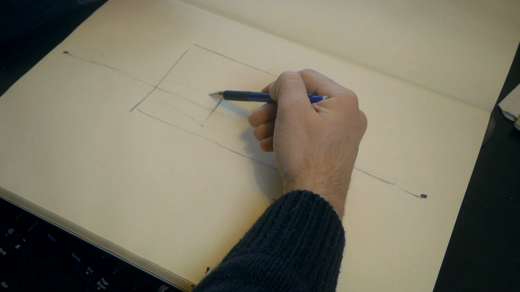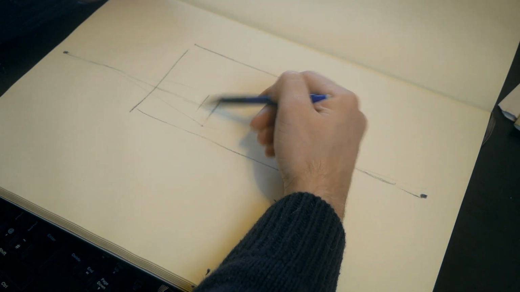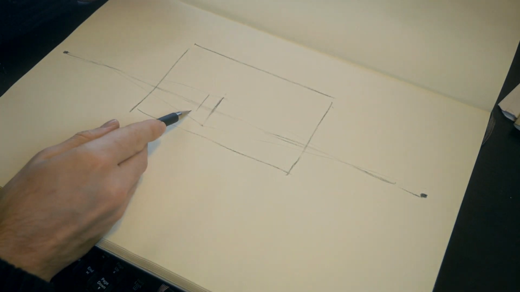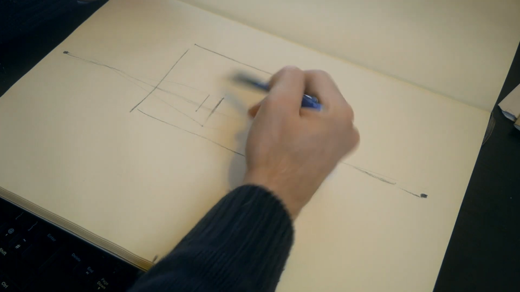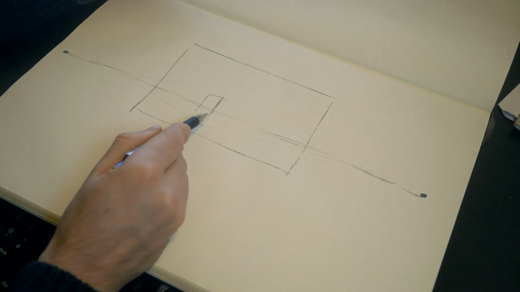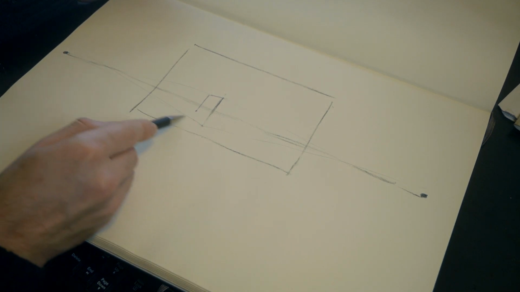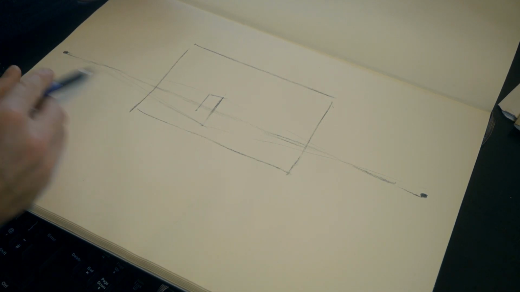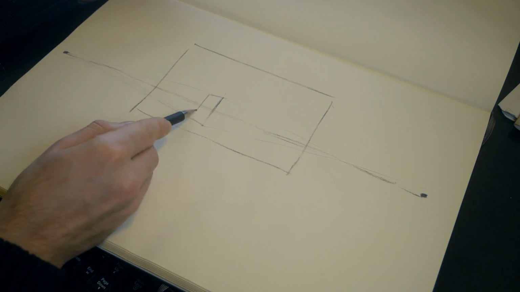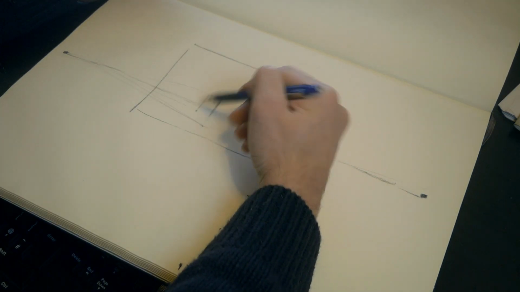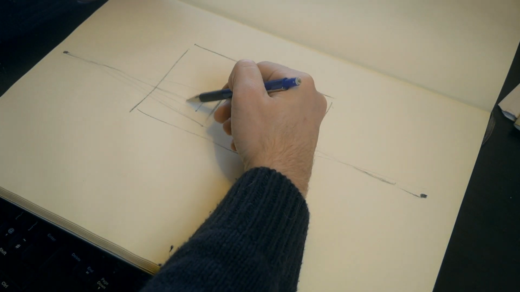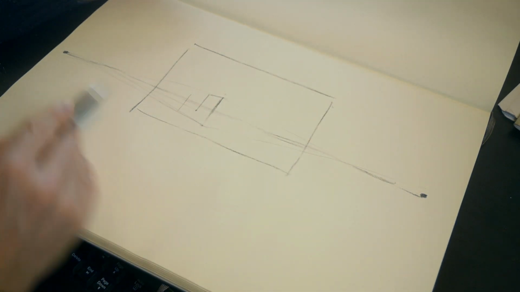Then this time, I'm not going to go all the way to the bottom. I'm going to say this shape carries on in this direction, then stops here. Then travels back up this way, carries back up a bit higher.